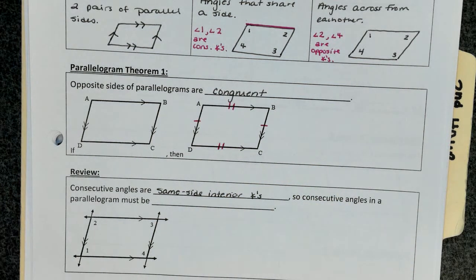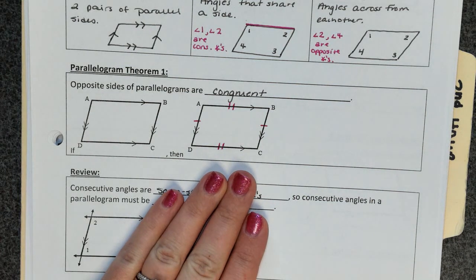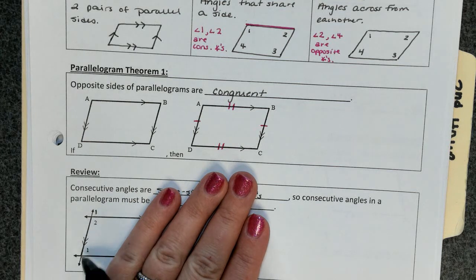So what does that mean? What was the property? If we have parallel lines, then same side interior angles are, do we remember? Remember, they were either supplementary or congruent. These ones were the supplementary ones. Because corresponding, so if I put a 1 up here, 1 matches 1. They're in the same location.